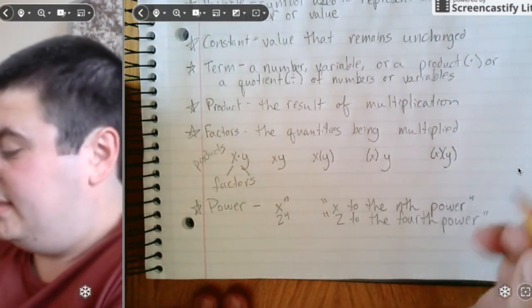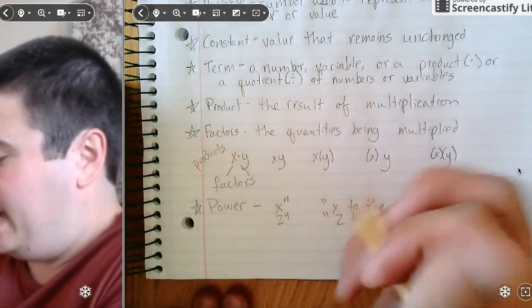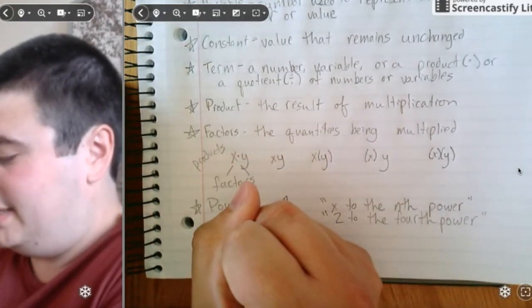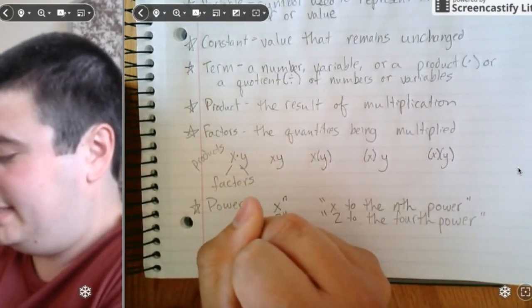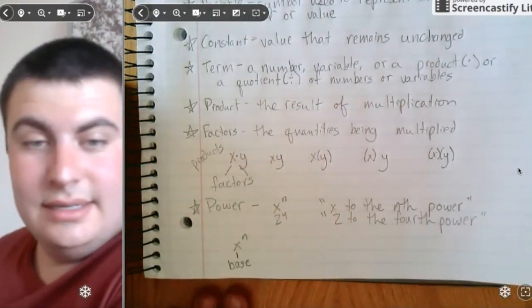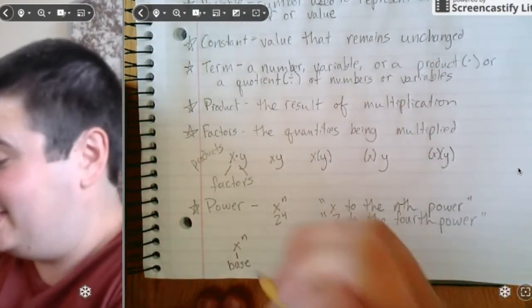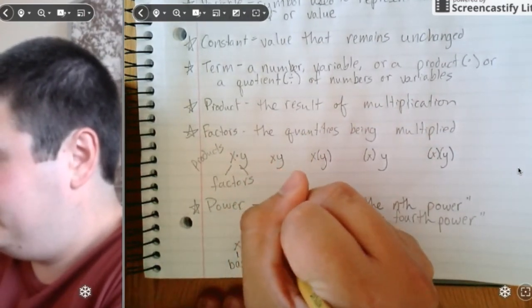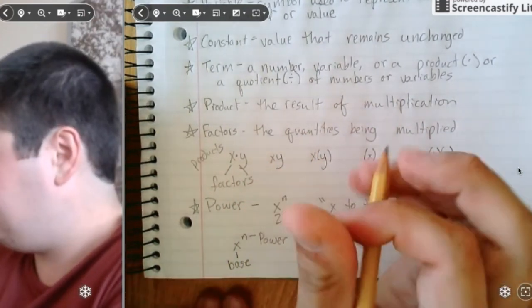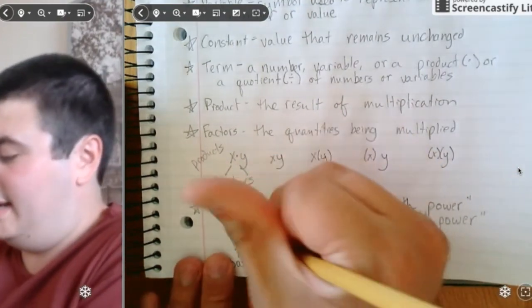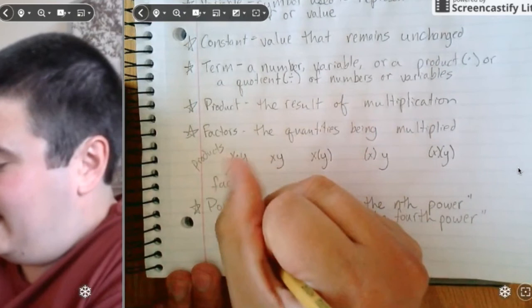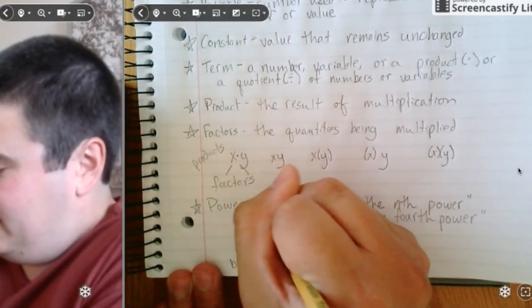In these expressions, in a power, when we take x to the n, we have two parts. This x is called the base. That is the base that becomes the factor. When we look at n, it's to the nth power, but we call n the exponent.